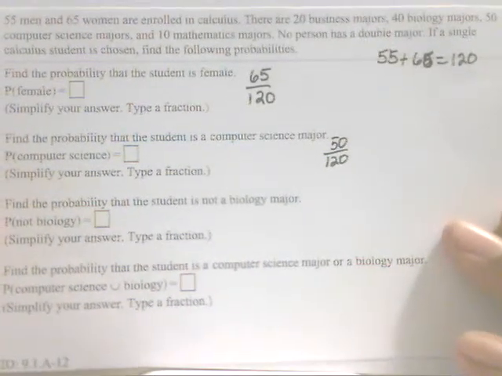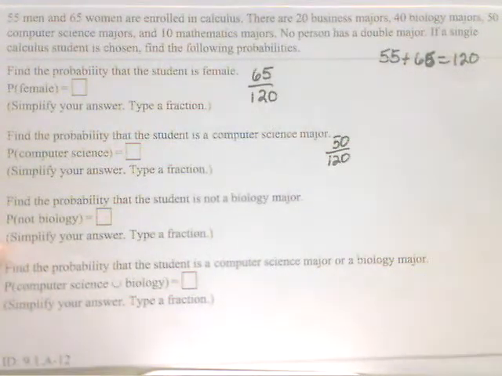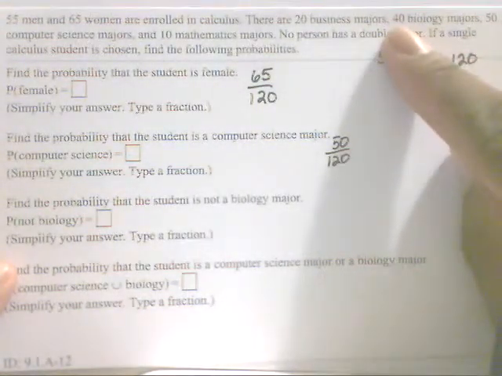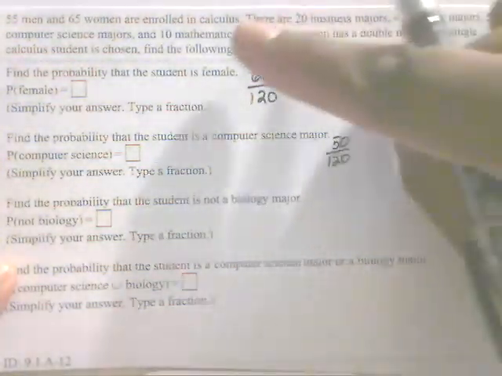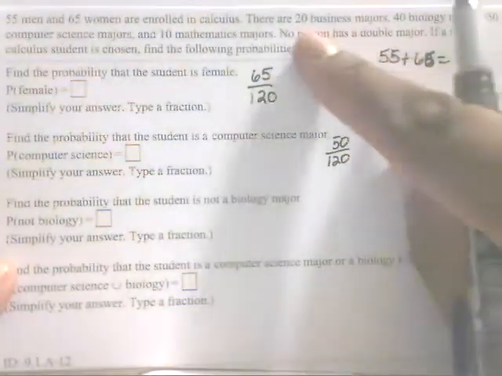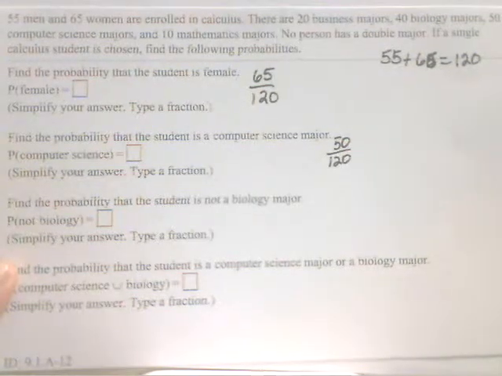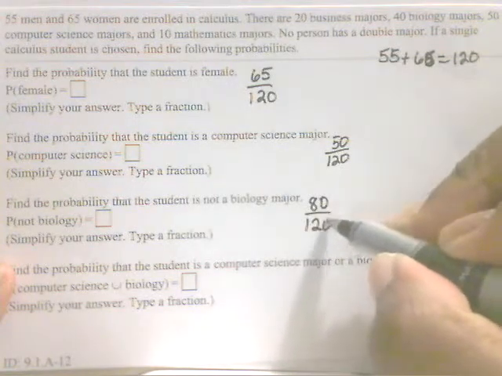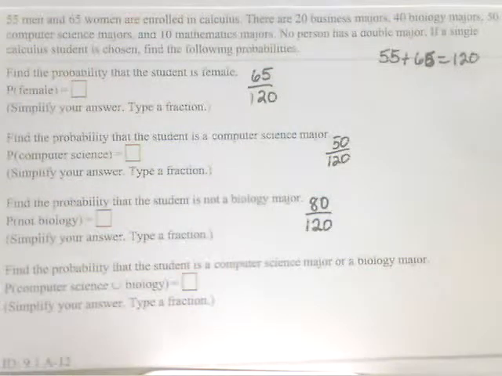Okay, next is find the probability that the student is not a biology major. Now if we want to exclude the biology majors, which means that there are 40 biology majors, if we want to exclude that, we want to add just the business majors, the computer science majors, and the mathematics majors. So if you add 20, 50, and 10, you're going to get 80. And that's 80 out of 120. So the probability that the student is not a biology major would be 80 out of 120.